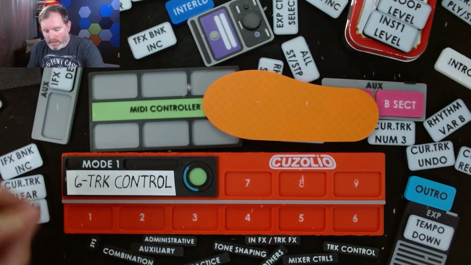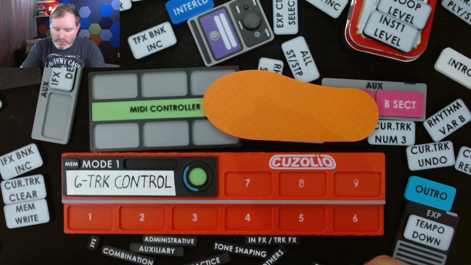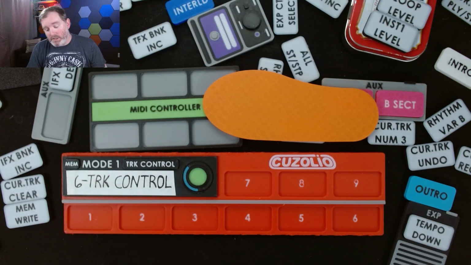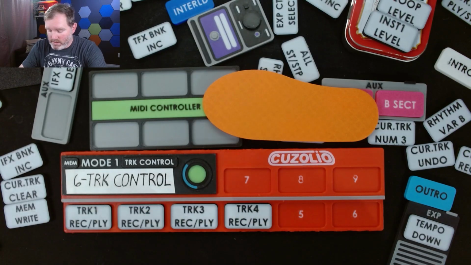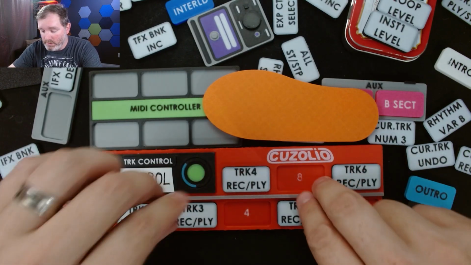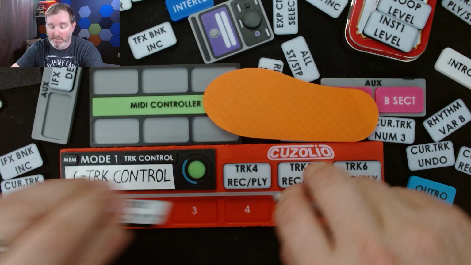Okay, here we are again. This is going to be a memory, and it is a track control type of mode. All right, first things first, you can choose if you like horizontal or vertical. I'll first show you the horizontal here. Pretty self-explanatory. Or if you really wanted to, you could do all that. I'm going to show you mostly the horizontal stuff because it seems to make sense to me.